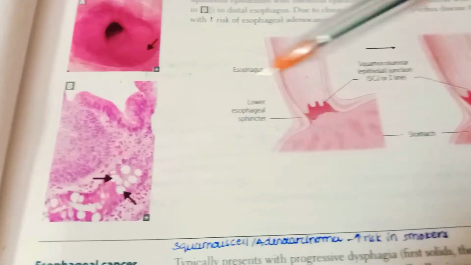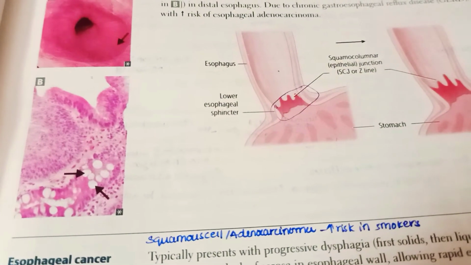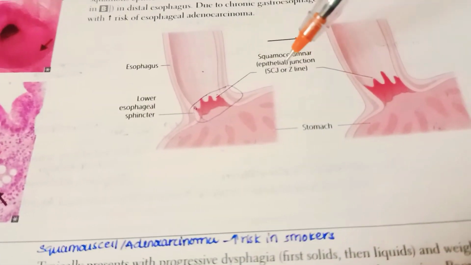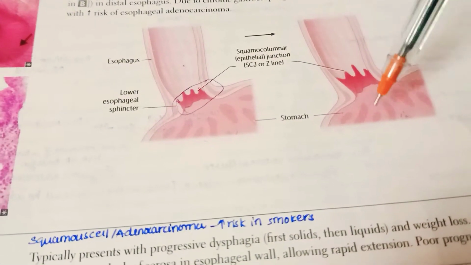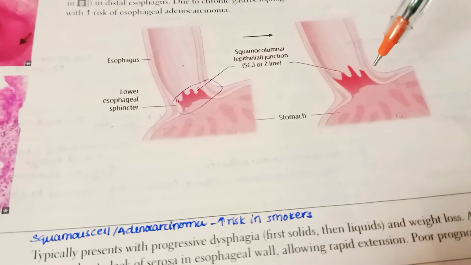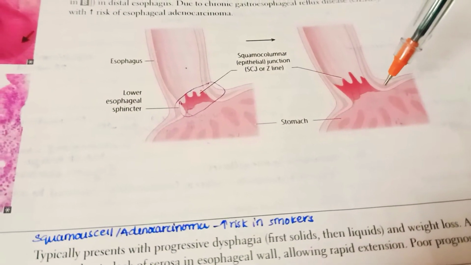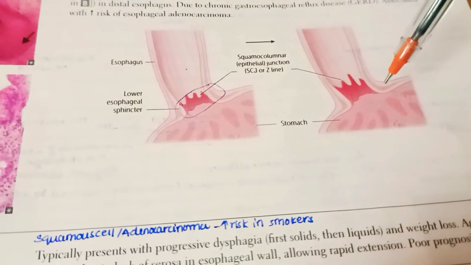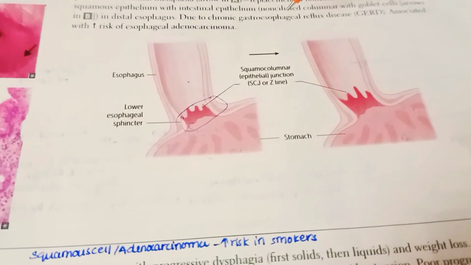Actually goblet cells should be present in the stomach, but these goblet cells are coming into the lower esophageal squamo-columnar junction. This is squamous, this is columnar, but the columnar epithelium is now coming up into the esophagus. This will lead to a higher risk of esophageal adenocarcinoma, mainly due to chronic GERD.